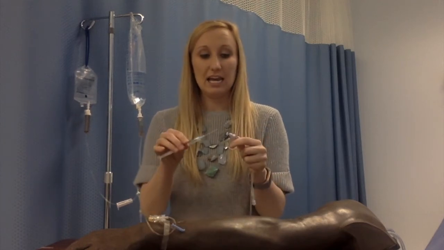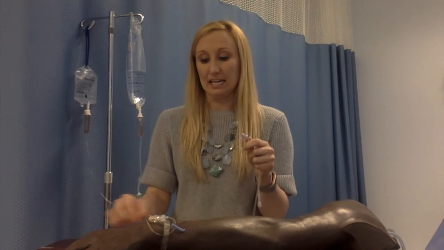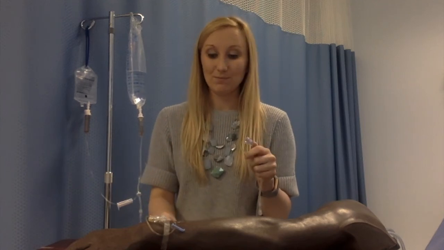If you want to use an IV push medication through an IV site where you have primary tubing, you would just connect the primary tubing up to the patient and use the port that's closest to the patient and clean off the site and insert the medication through this port. So that is your IV push medications.